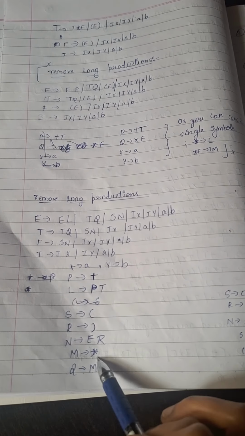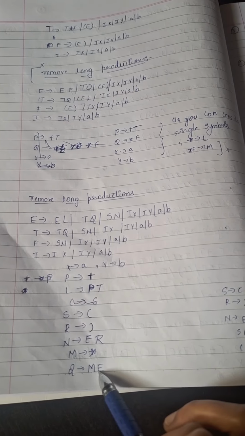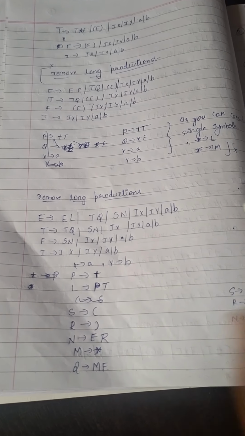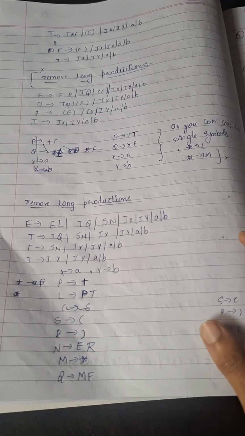M is nothing but star. So star F agate avaga, you have to replace that. So once you practice, you will know how it will come.